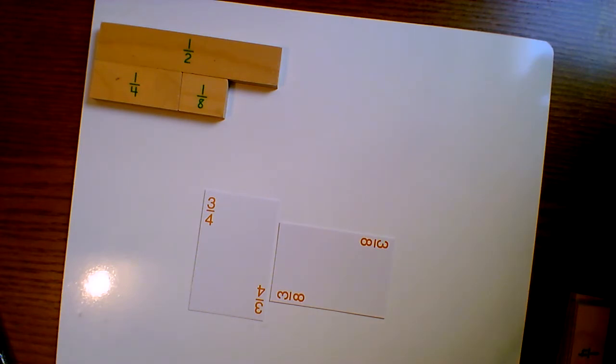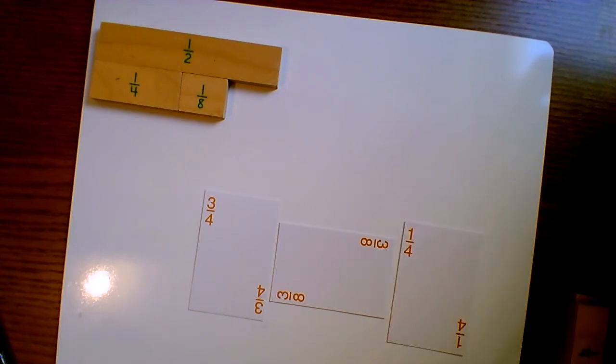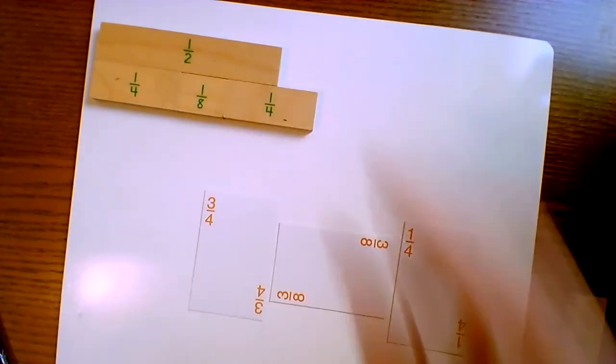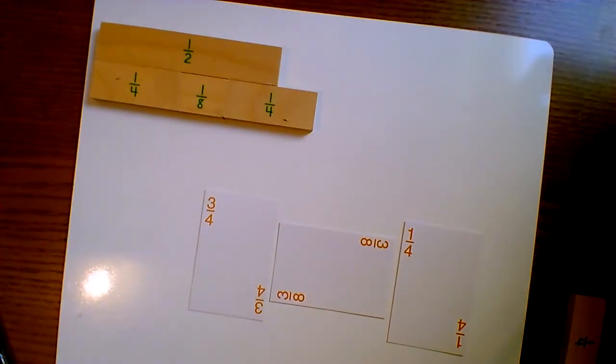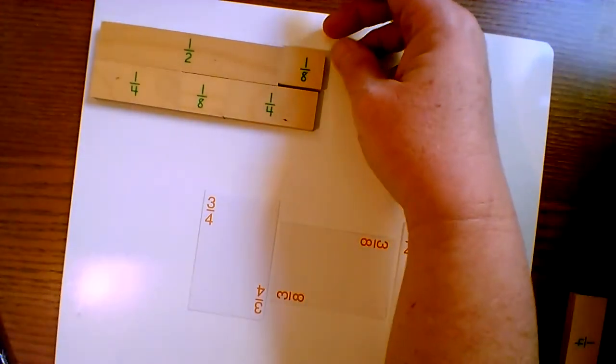Or 1/4 plus 1/8. Then the next card played is 1/4. So I can go ahead and put a 1/4 puzzle piece back in. So we're over 1/2. By how much? It looks like it's 1/8, right? So let's just check. Sure enough, it is 1/8.